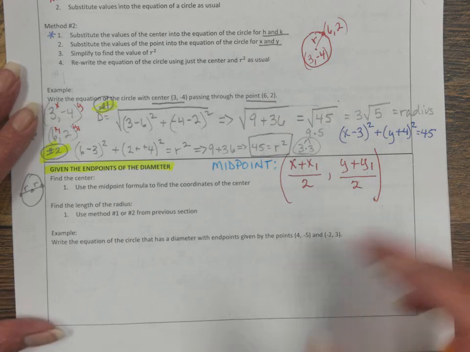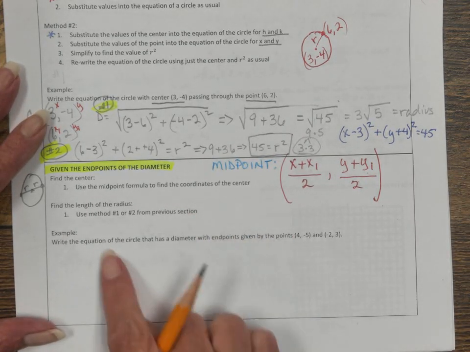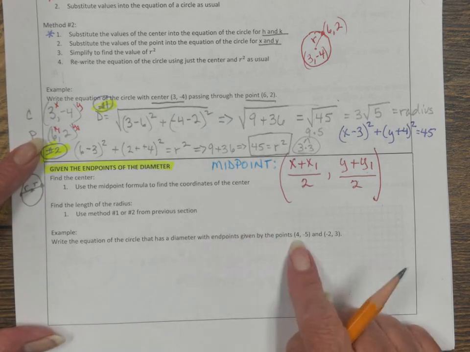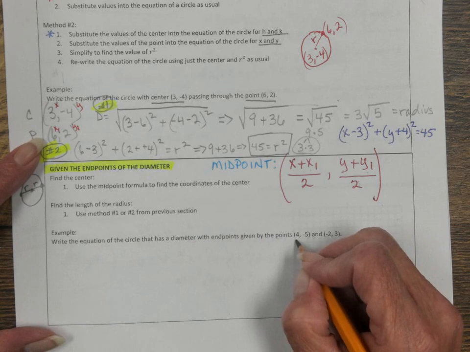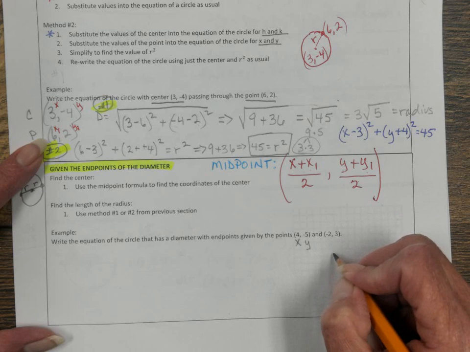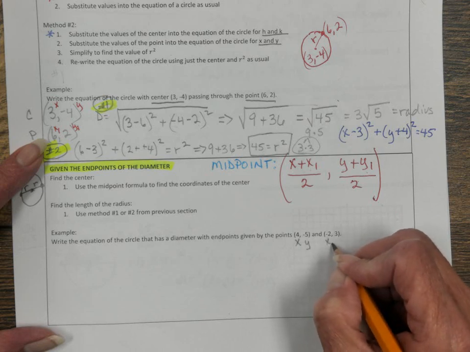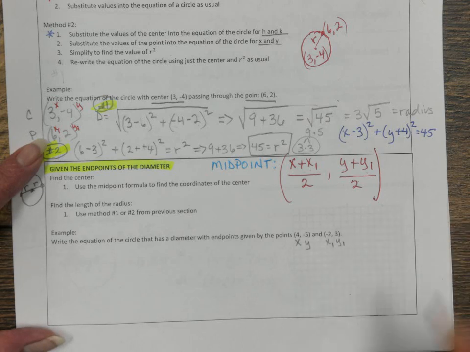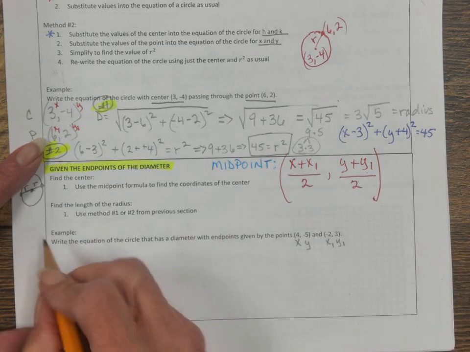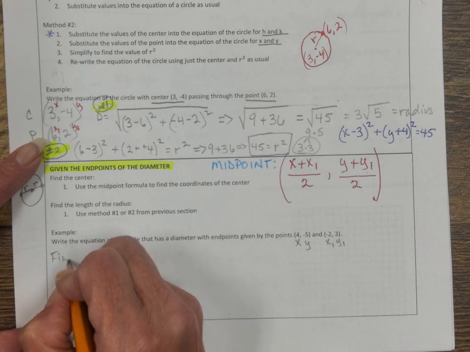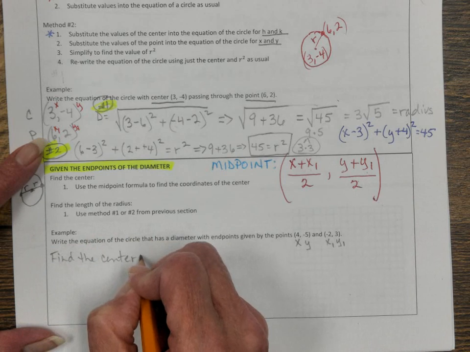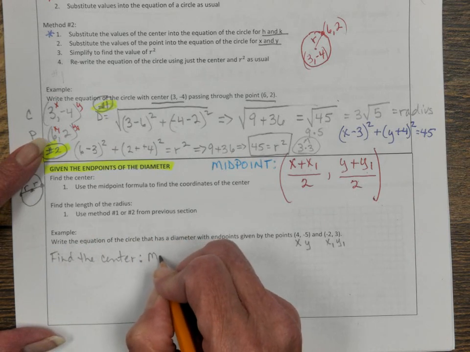Okay? So let's do that. We will do the equation of a circle that has a diameter with endpoints 4, -5. I'm going to label that x and y. And -2, 3, and I'm going to name those x1, y1. That'll help me keep track of what I'm doing when I'm going to my midpoint. So find the center. We're going to use the midpoint formula.